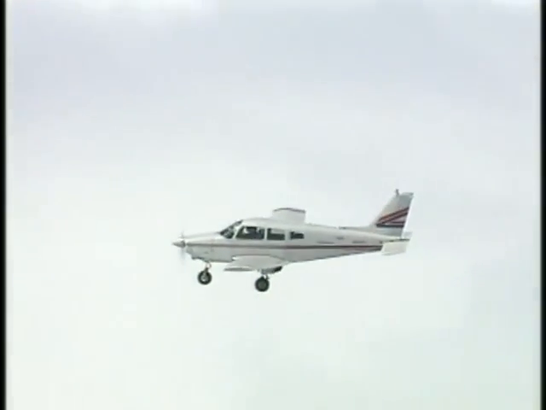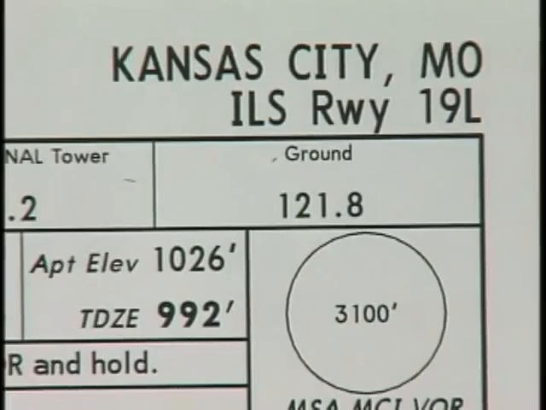Warrior 147, turn right heading 160, maintain 3,500, expect ILS runway 19 left. Roger. Warrior 147, turning right to 160, maintaining 3,500. We'll expect ILS runway 19 left.